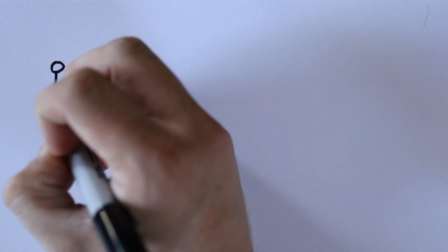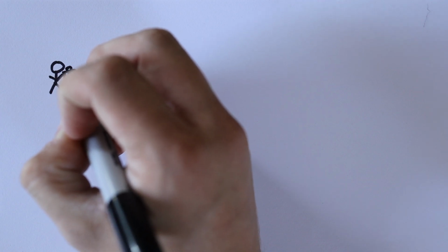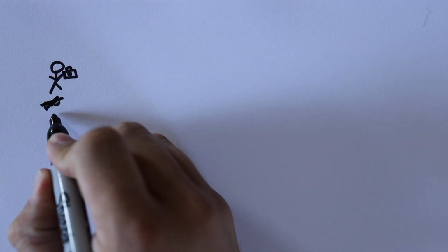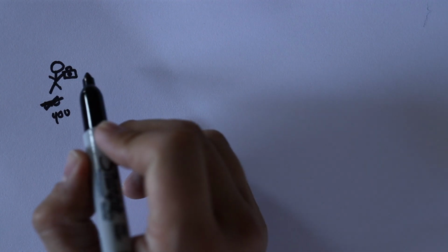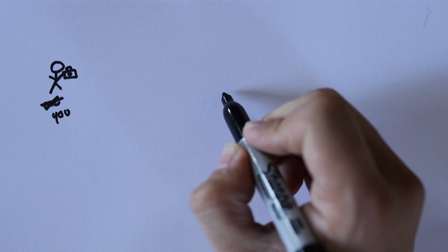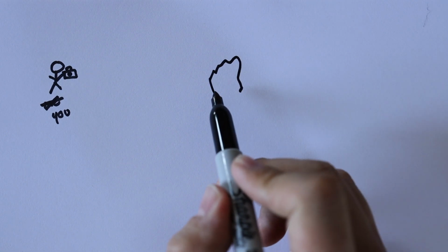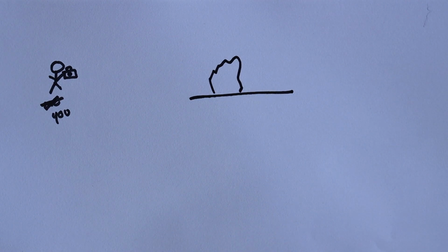So real quick, here is me with a camera, or you with a camera, I don't care. It could be you. Now say you're taking a picture of, I don't know, a bush. Wow, look at that beautiful bush.